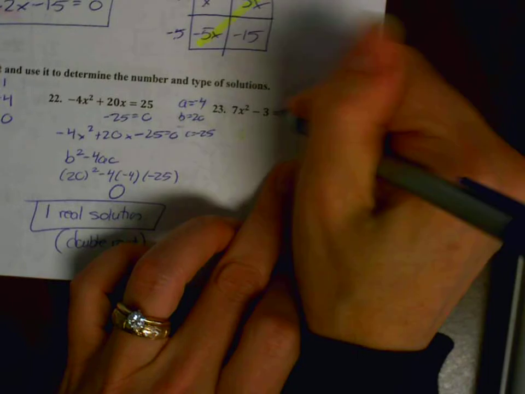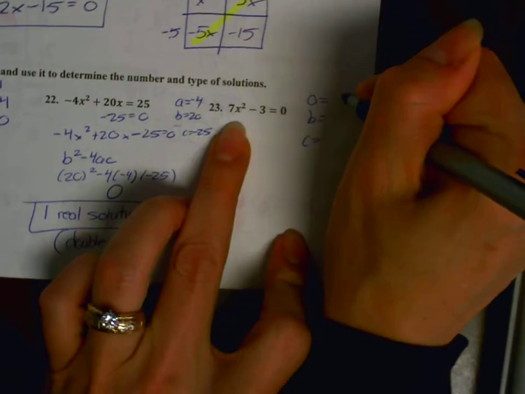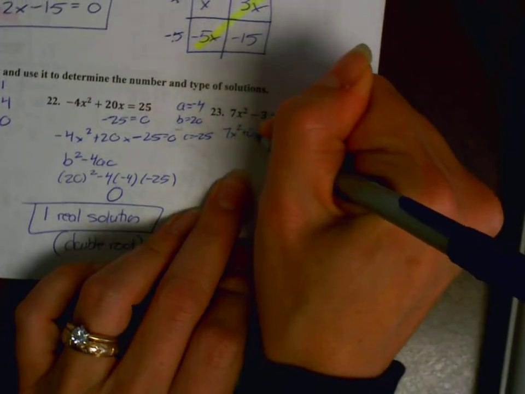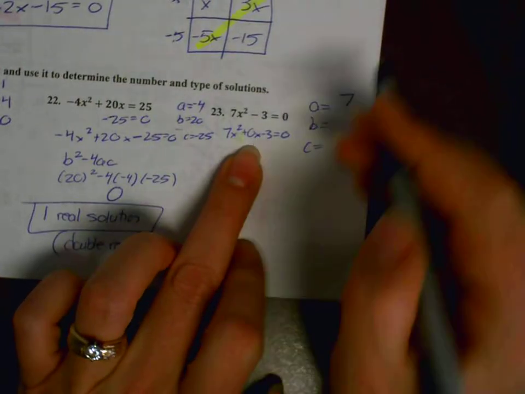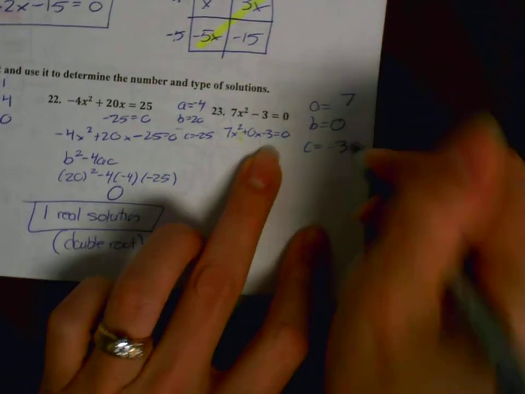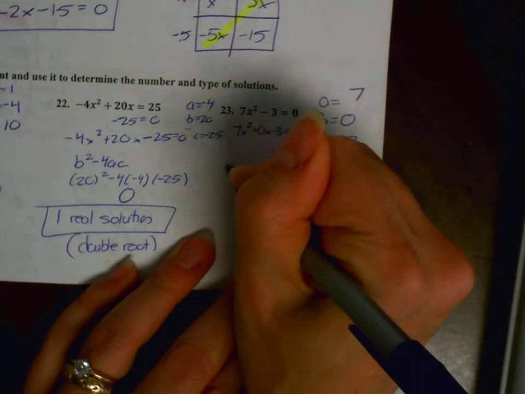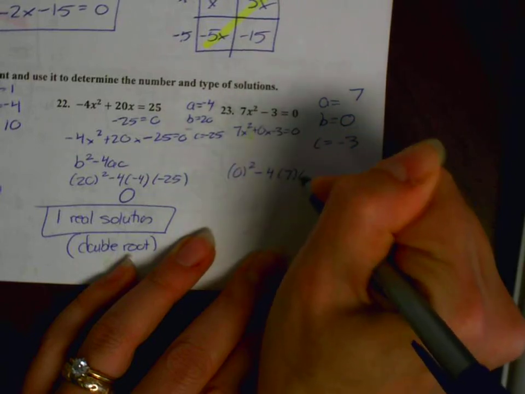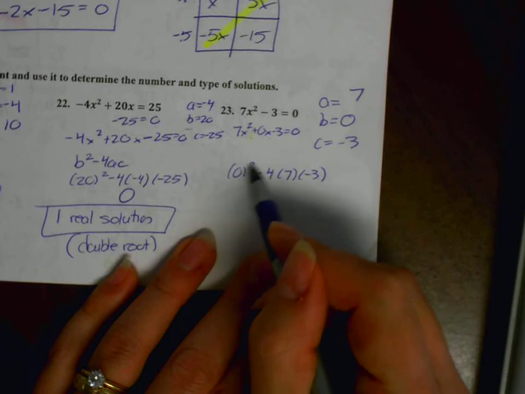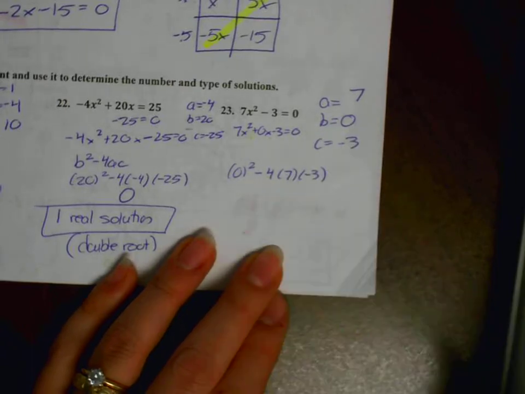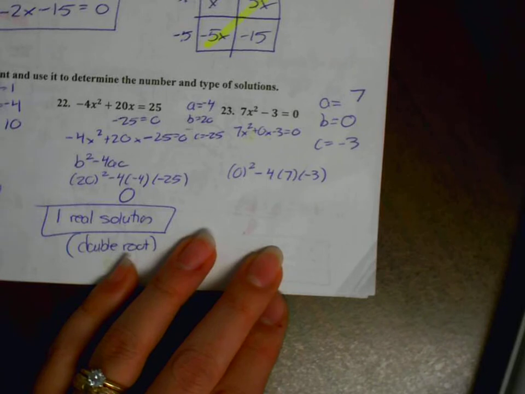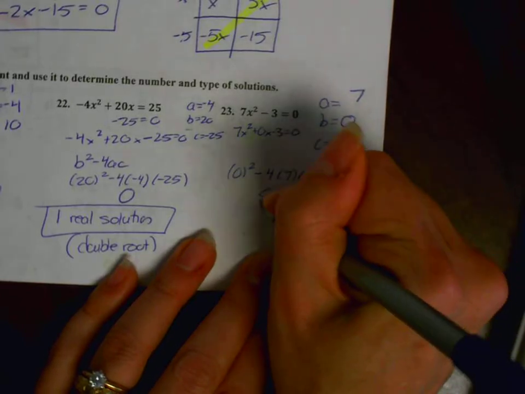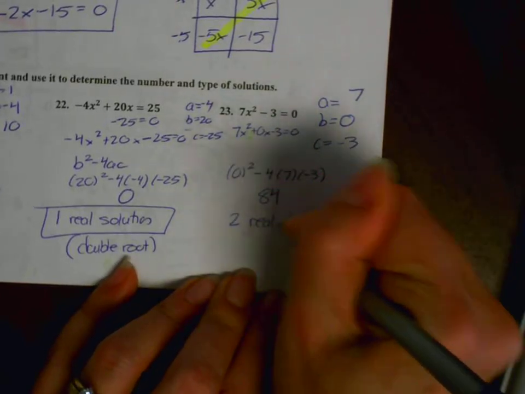All right, last one. This is already set to 0, so I can do a, b, and c. A is 7. There is no x. I could rewrite this as 7x squared plus 0x minus 3 equals 0. But there's no x, which means my b is 0, and then c is -3. So I have, again, b squared minus 4ac, so 0 squared minus 4 times 7 times -3. Well, 0 times anything is 0. This is positive 28 times, negative 28 times -3 is positive 84. Positive number means two real solutions.